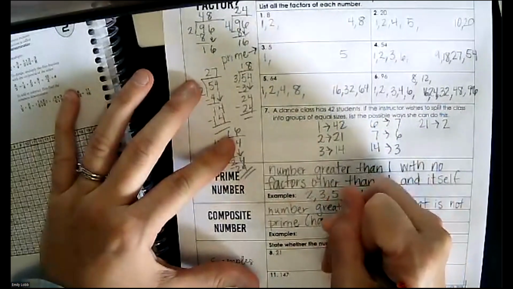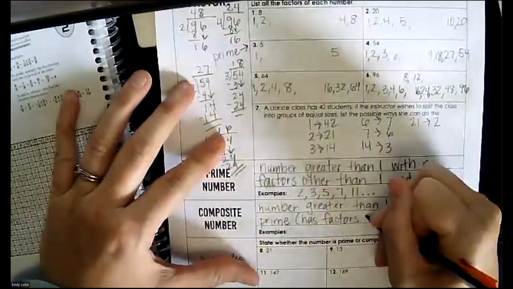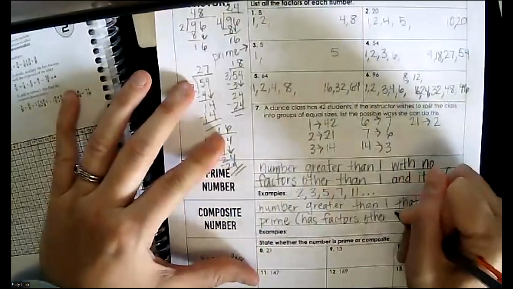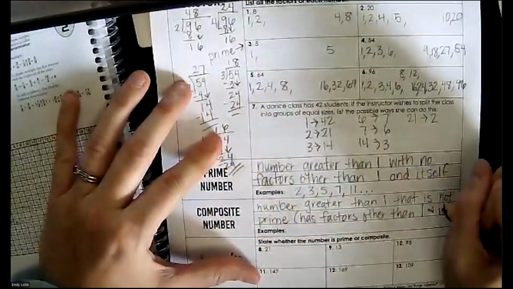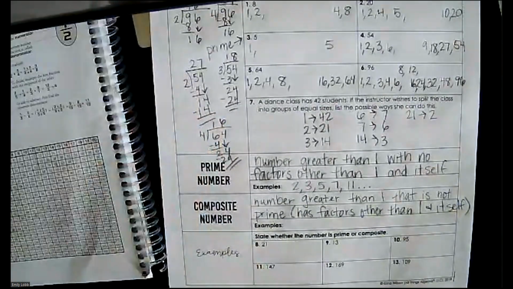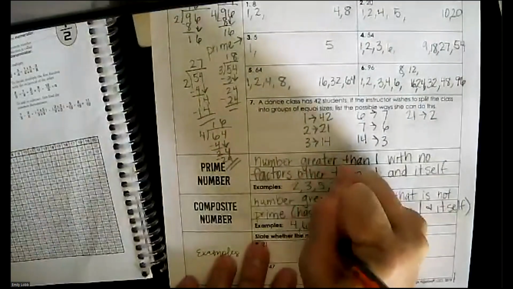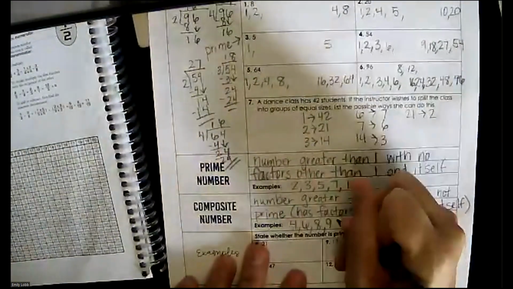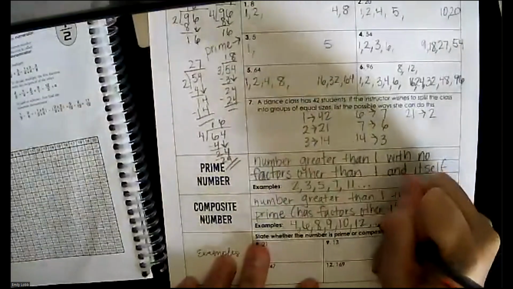So in other words, it has factors other than 1 and itself. All right. So these would be like 4, 6, 8, 9, 10, 12, and so on.